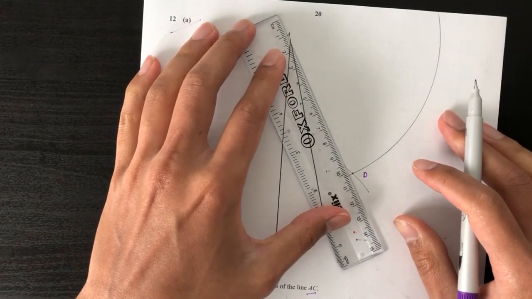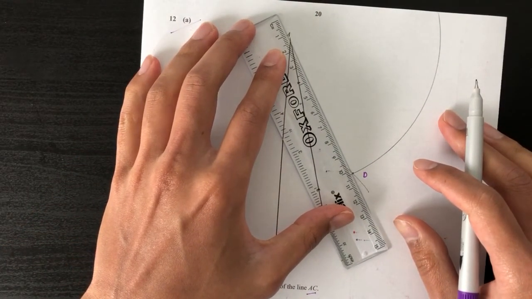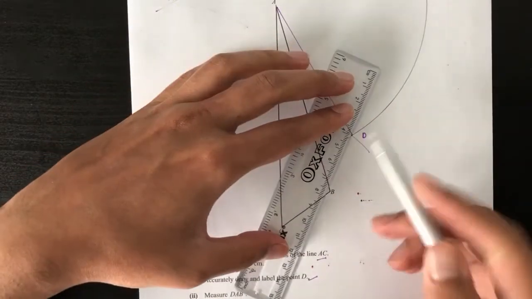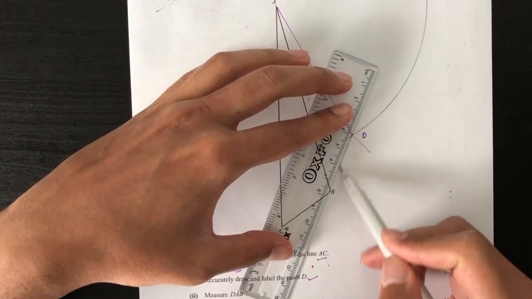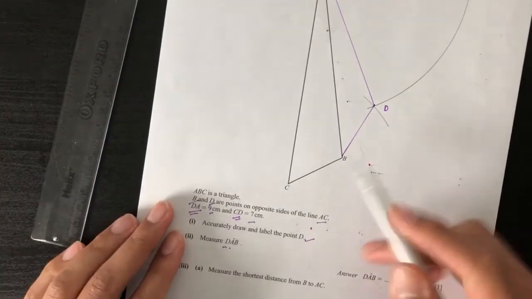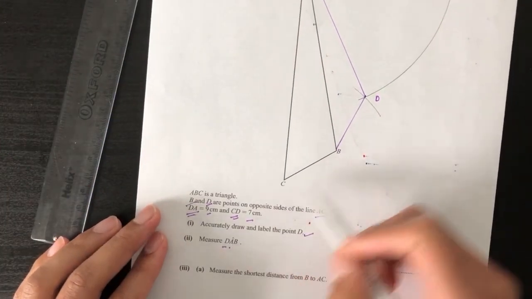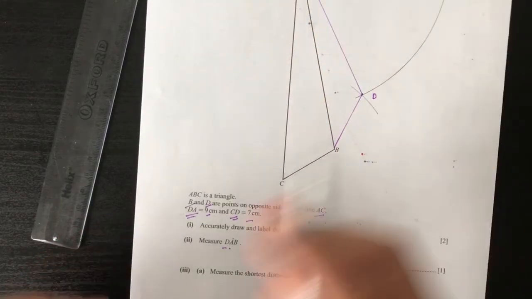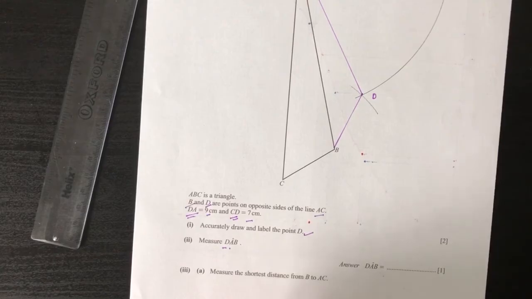Now measure angle DAB. So DAB, so let's join the points. So AD will be this and DB will be this. So we have to measure the angle DAB. So find this angle here. So just use a compass.